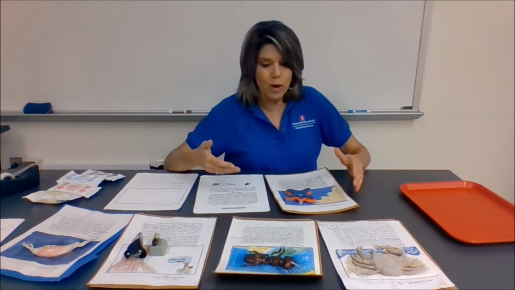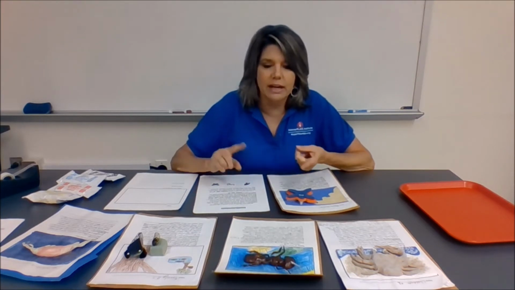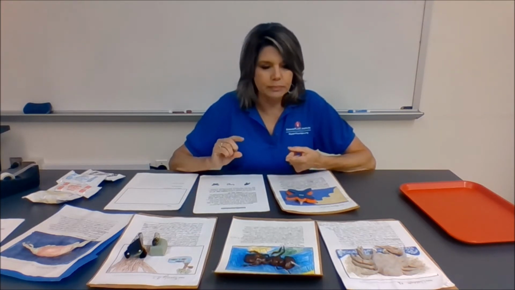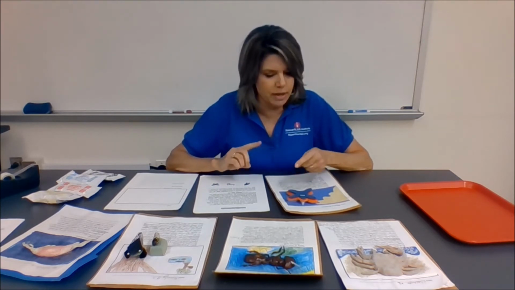So I want to show you some examples. I have kept some of these examples for many years because I think they're fantastic. So, of course, the kids can use lots of different things. They can use modeling clay for the animal. They can use air dry clay. And I'm going to show you some other examples of some materials students have used.